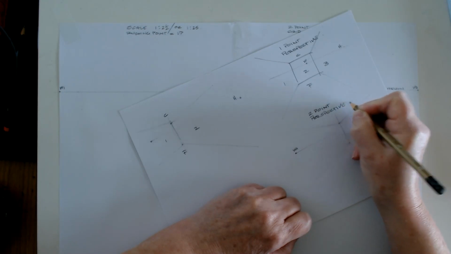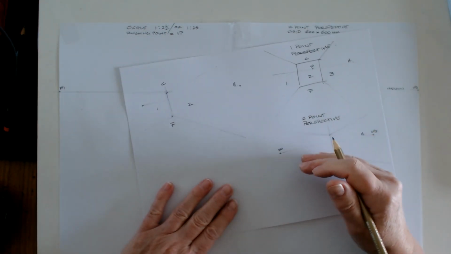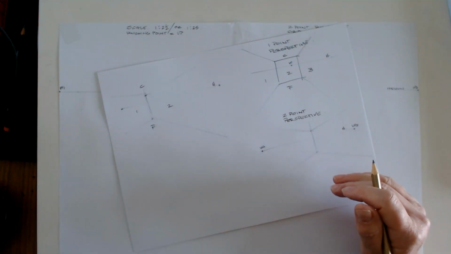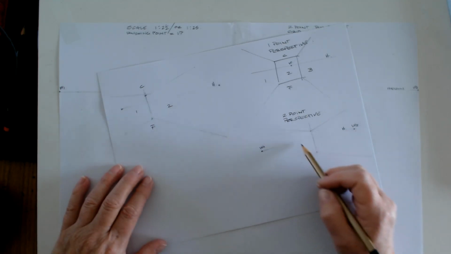So you know what that is. Sorry, I tend to put my paper sideways. I'm sorry if it looks a bit weird when I'm writing. So that's the difference between the two.